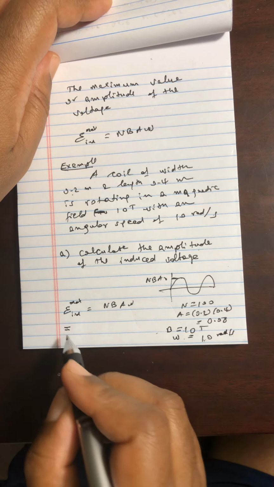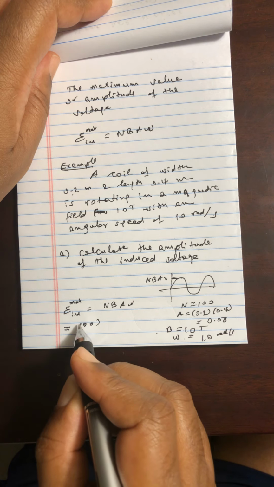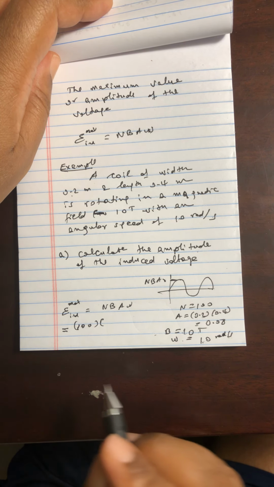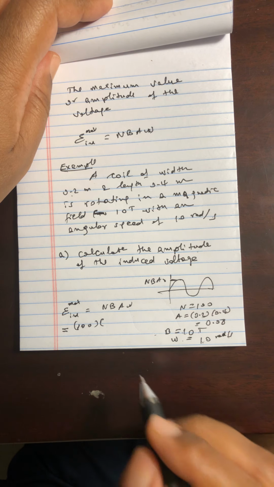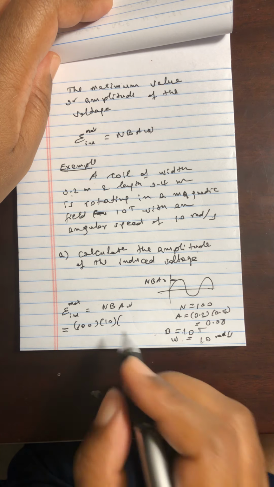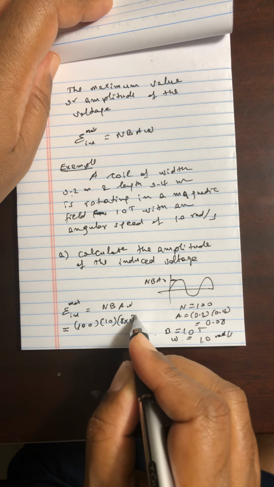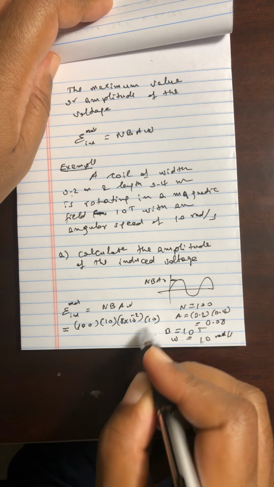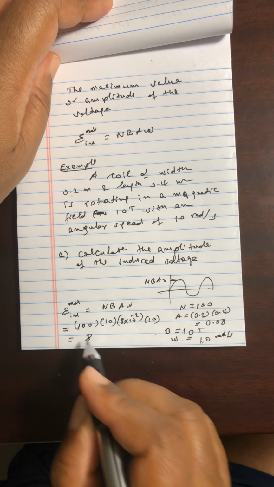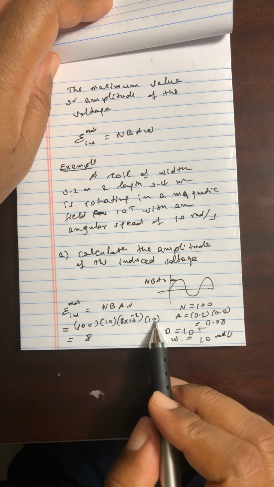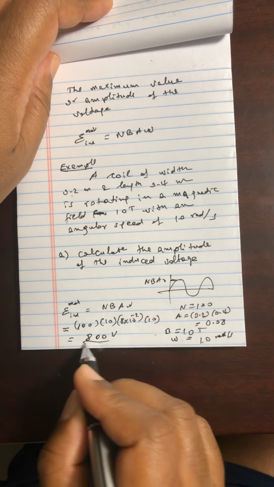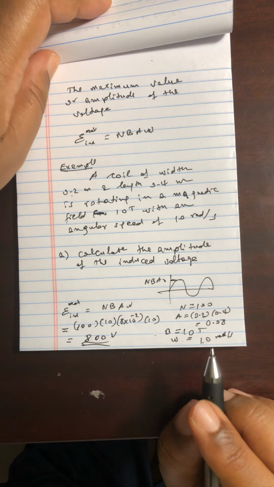The induced voltage is 100 for the number of turns, 10 for the magnetic field, the area is 8 times 10 to the power negative 2, and the angular speed is 10. From the numbers we get 8, and then 1,000, 10,000, that's going to be times 100. So the amplitude of the voltage is 800 volts.